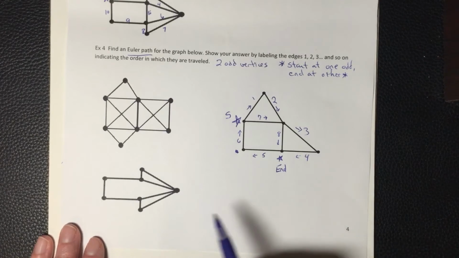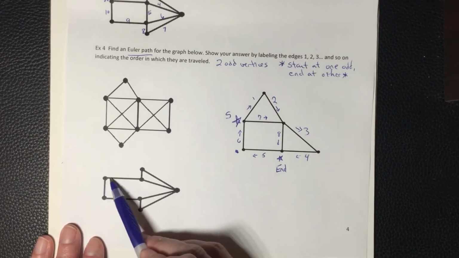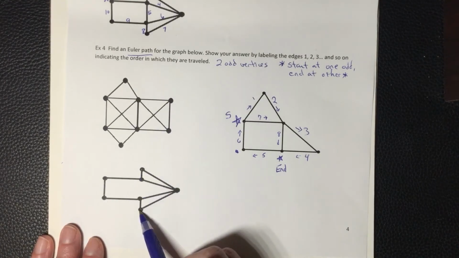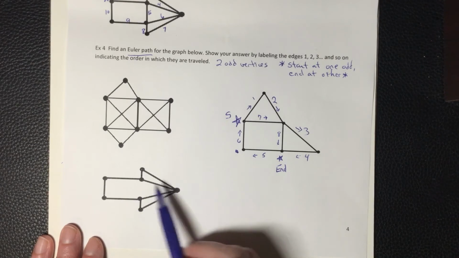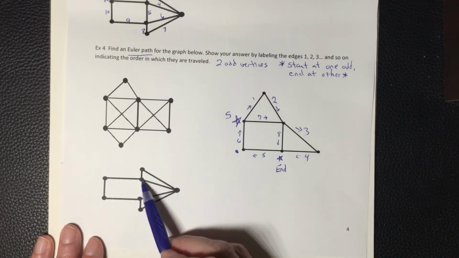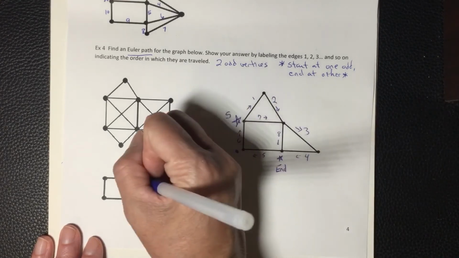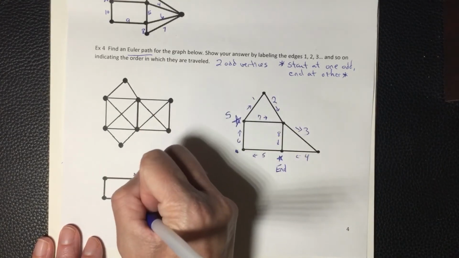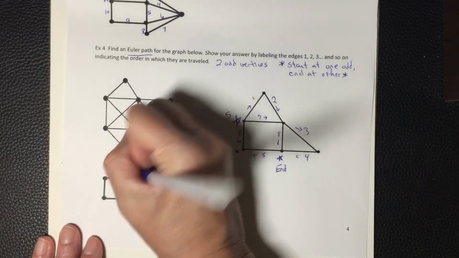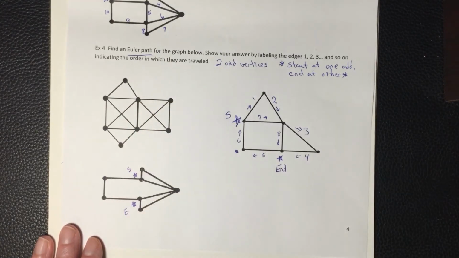All right, let's try this one down here. We need to find our odds. These have 2s, these have 2s. This one has a 4, so it looks like our odds are going to be these little corners right here. It looks like they have 1, 2, 3, 1, 2, 3. So I'm going to go ahead and identify those. And I'm going to start at one and end at the other.